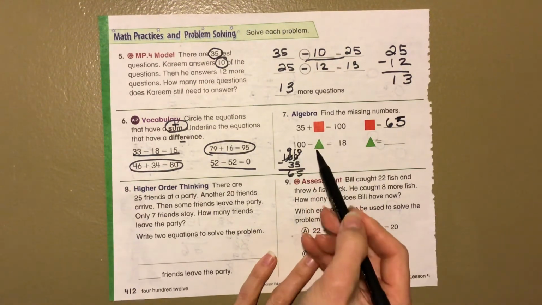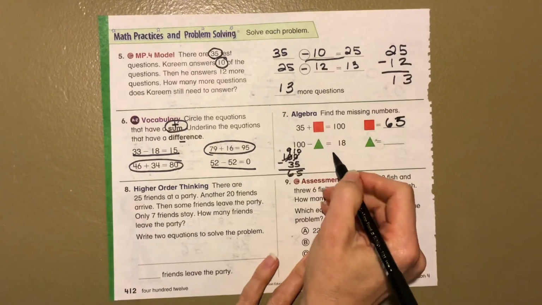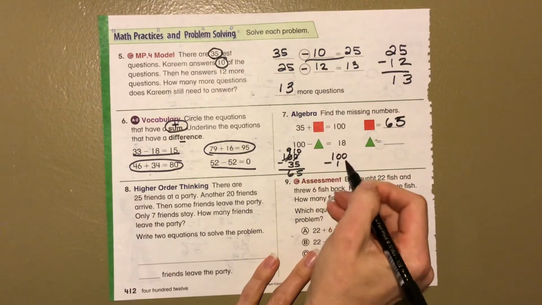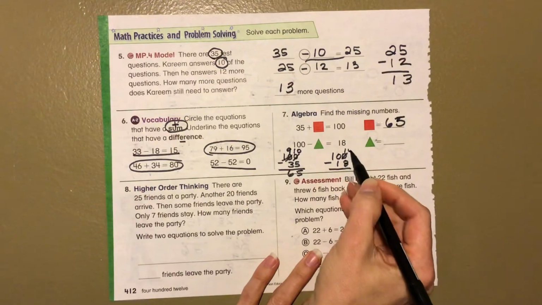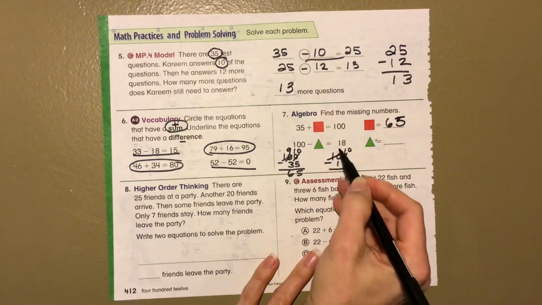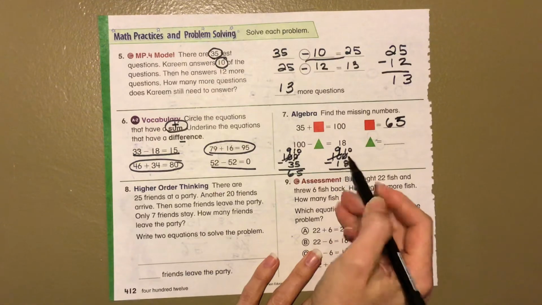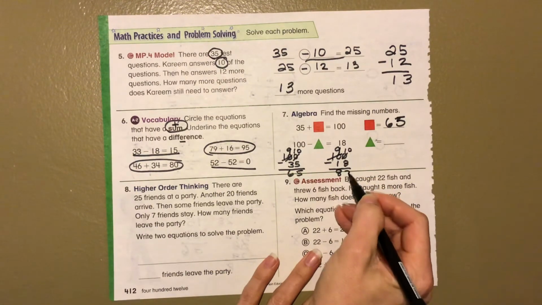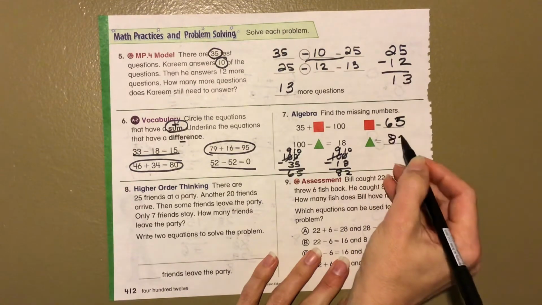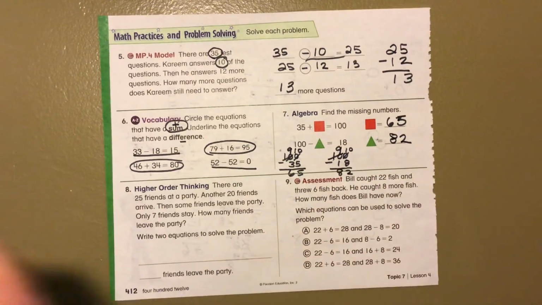Okay, 100 minus triangle equals 18. So we're going to do the same thing over here. 100 minus 18. 0 minus 8 doesn't work. So I'm going to take that, make a group of 10. 10 over here, that's going to become a 9. 10 minus 1 is 9. And 10 minus 8 is 2. So we know that the triangle equals 82.